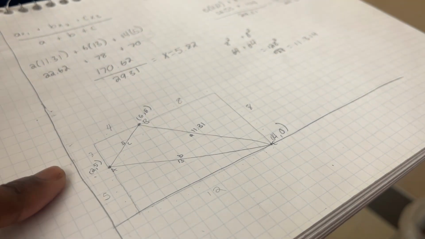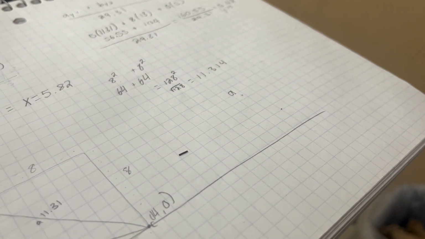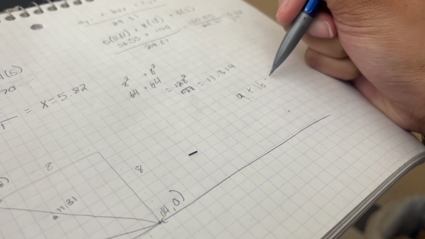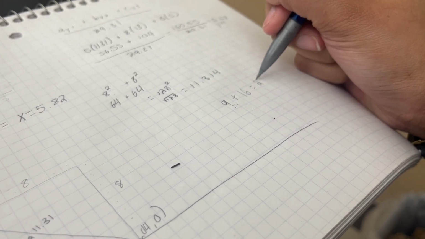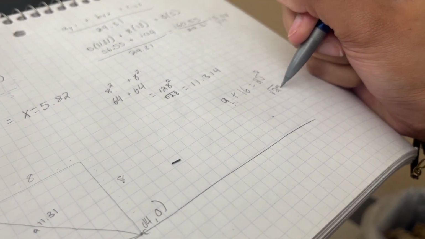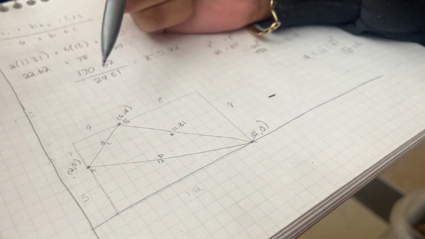So 3 squared is 9, 4 squared is 16, and that equates to 25, whose square root is 5. Beautiful. And that's for A.